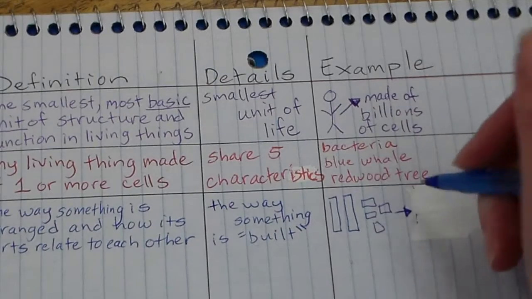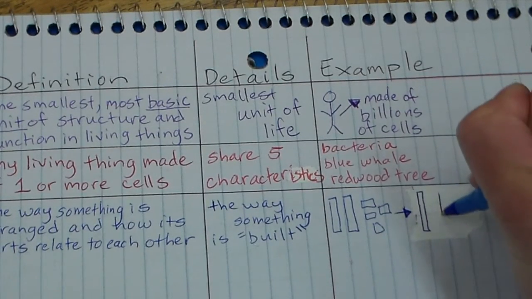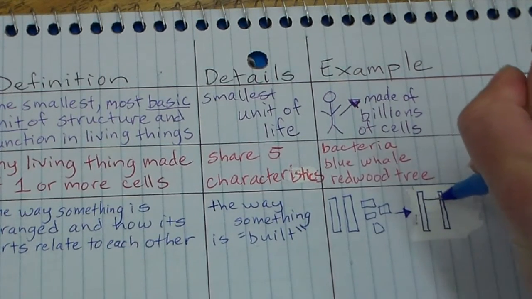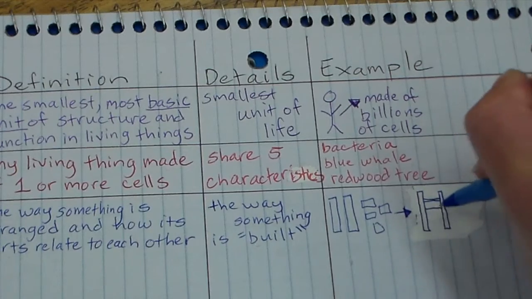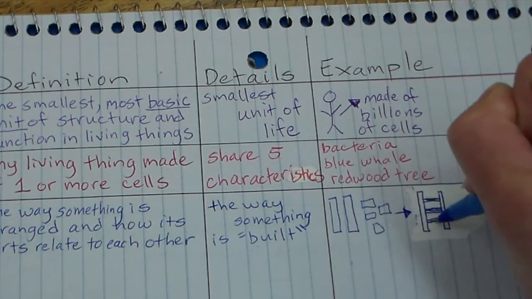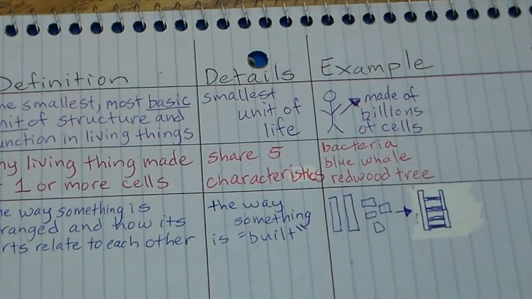So if I take the two long pieces and put them on the outside, and then take those little blocks and put them in the center, now I have a device that's called a ladder.